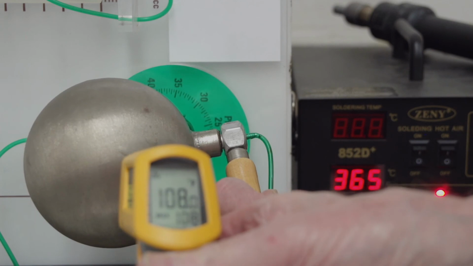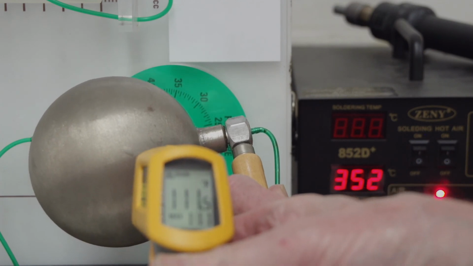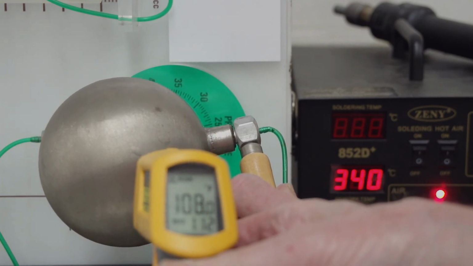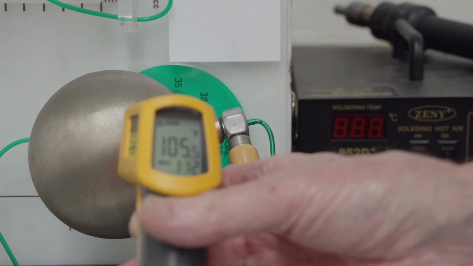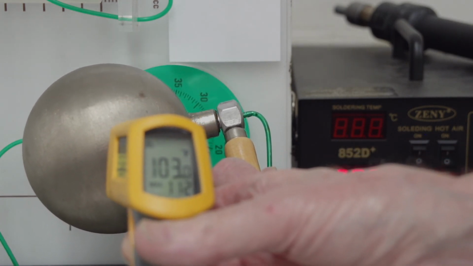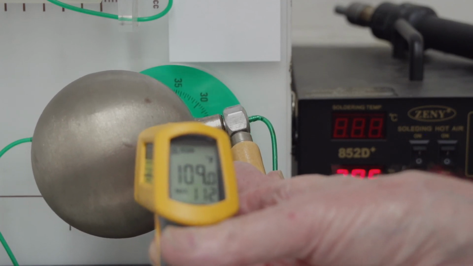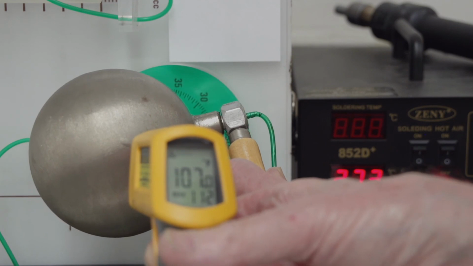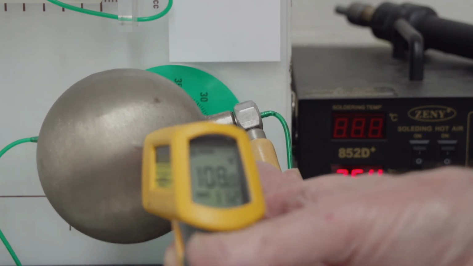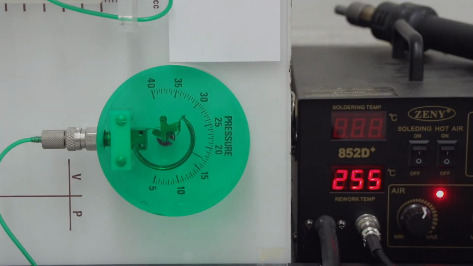So the sphere is now at 108, 111, 112. It depends on where we measure it. 110. Let's call it 109 Fahrenheit. The highest measurement we got was 112. And the pressure has increased, as you can see on the gauge.